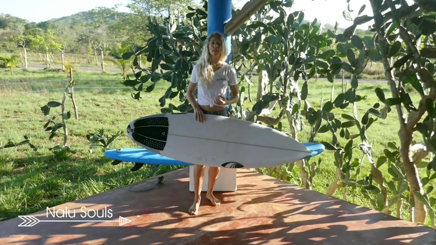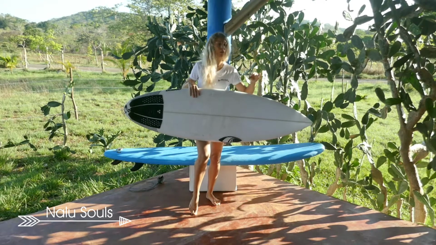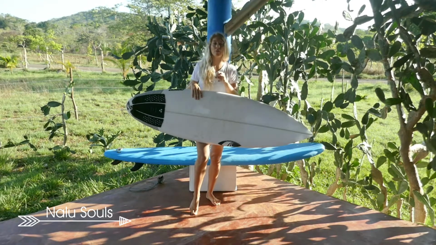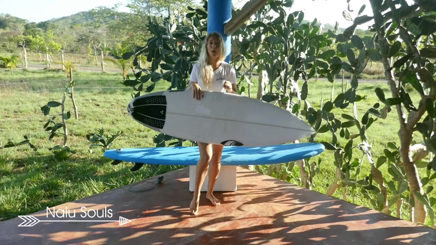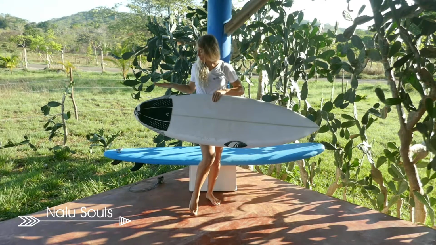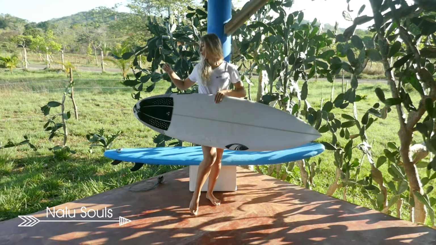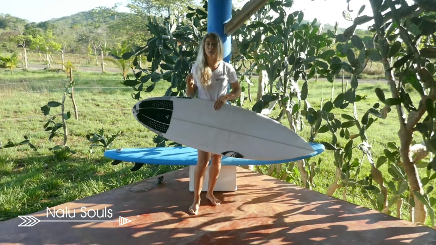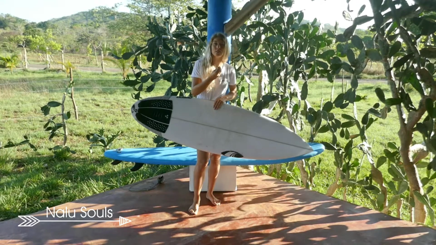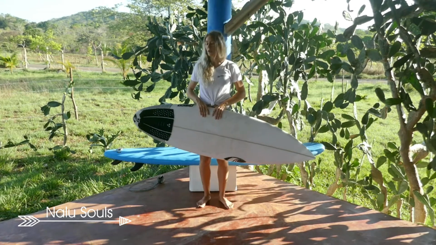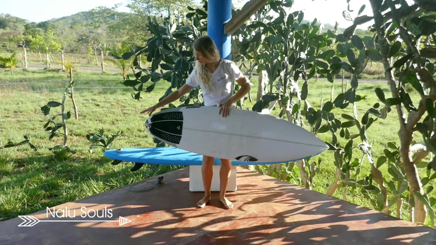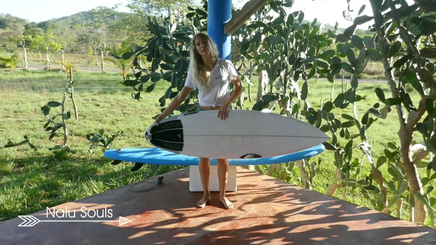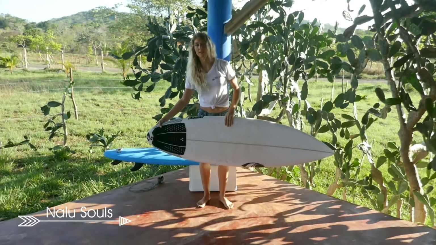You understand here that in function of each parameter of each part, your board will have a different behavior on the water. For example, the larger the tail, the more buoyancy I will have, so the easier it will be to catch small waves. But I will have less adhesion to my wave. On the contrary, if I have a smaller tail, I will have more adhesion but less buoyancy.